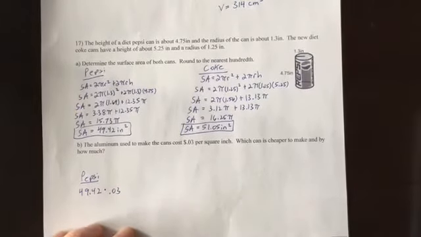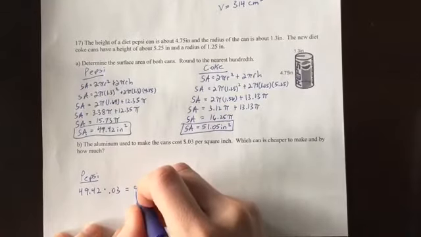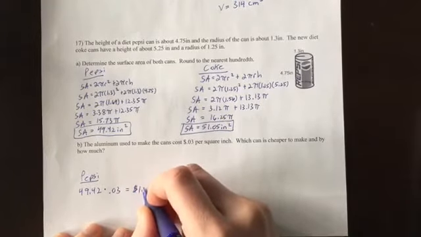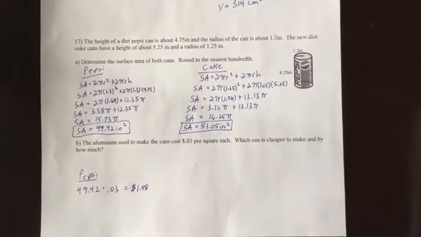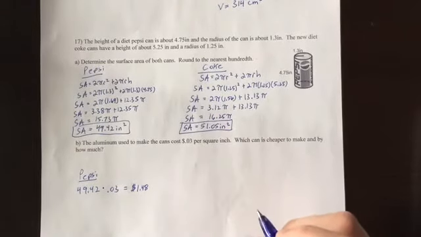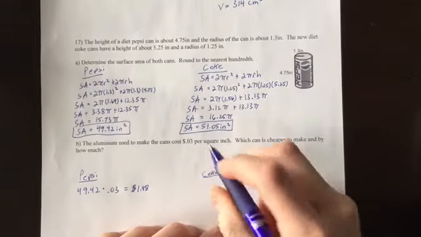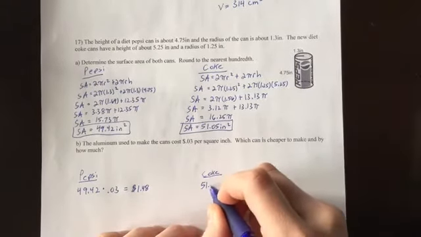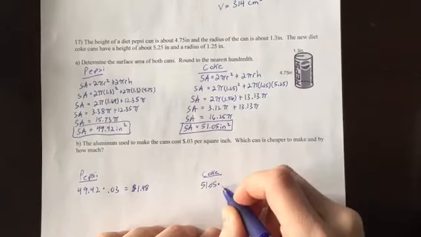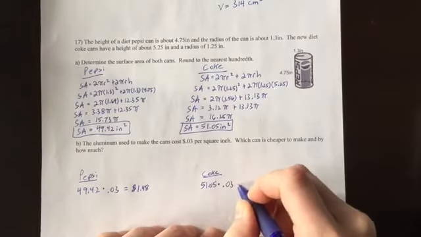Okay, 1.4826, it's money, so round to the hundredths, $1.48. Okay, and then the Coke can was 51.05 times 0.03.